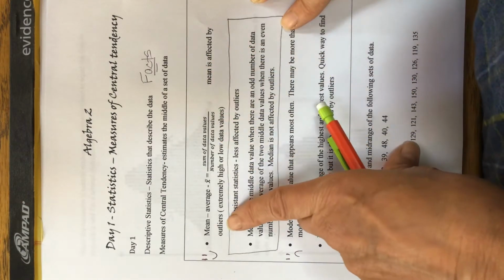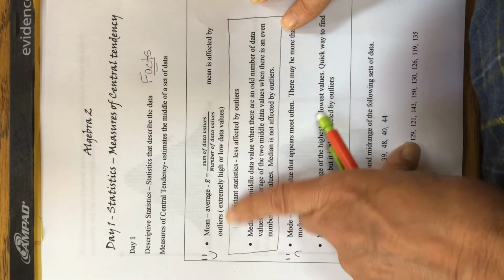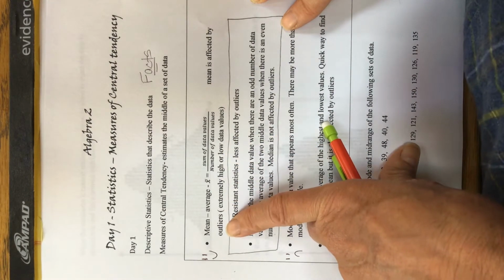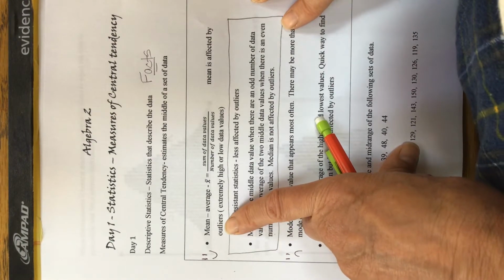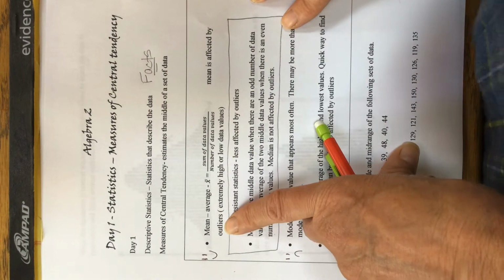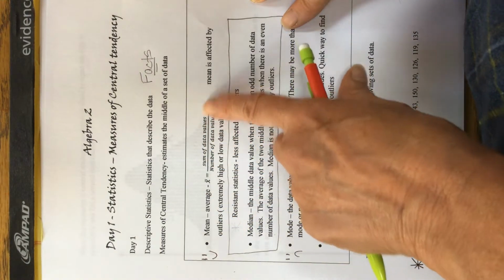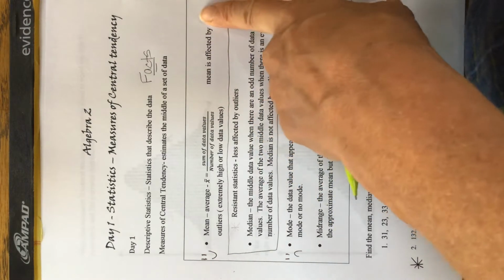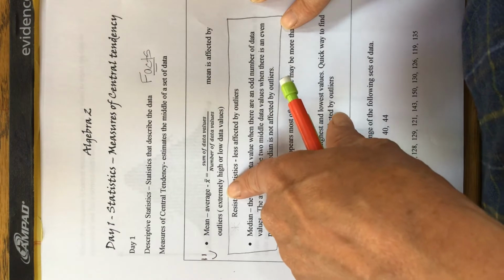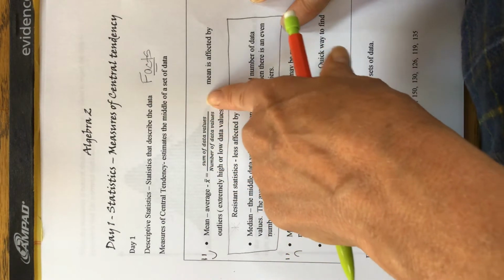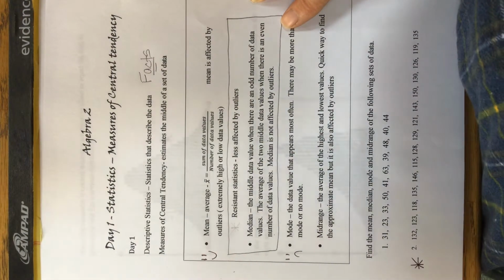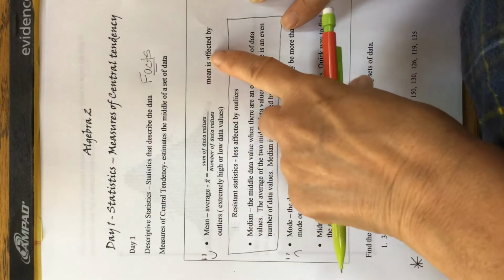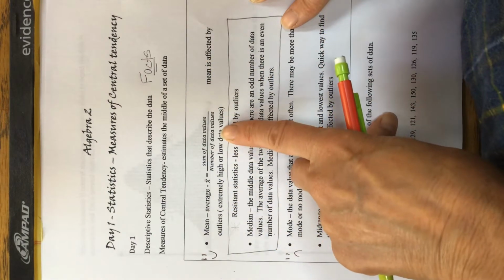Now, the mean is affected by extremely high or low data values, which we call outliers. So this is a non-resistant measure of central tendency. If you're humming along in a quarter and you've got all 90s and then all of a sudden you get a 75, your average is going to drop. That's affected by an outlier. On the other hand, if you have all 70s, maybe an 80, and you get 100, your average is going to jump. So it's good, it's bad, whatever, but that's just something that the mean is. It is affected by outliers.